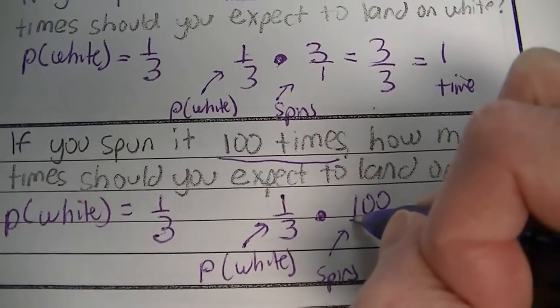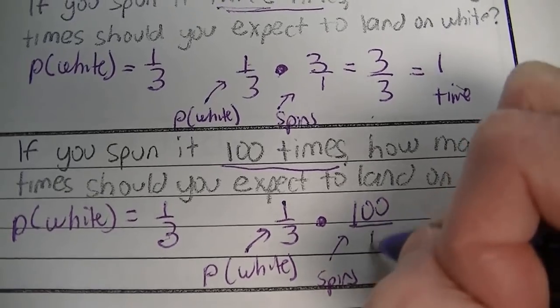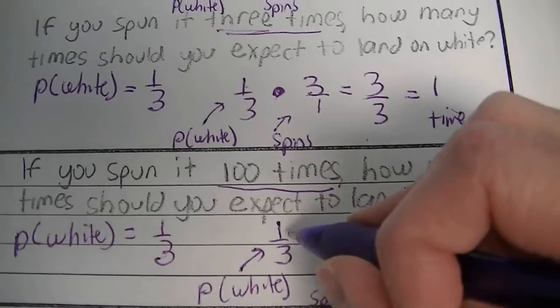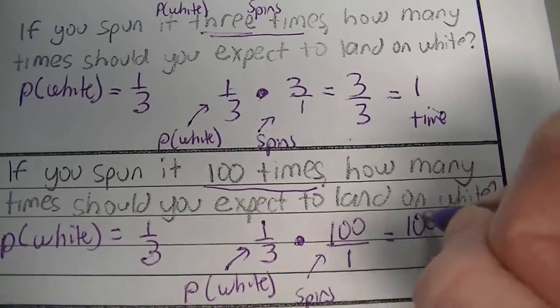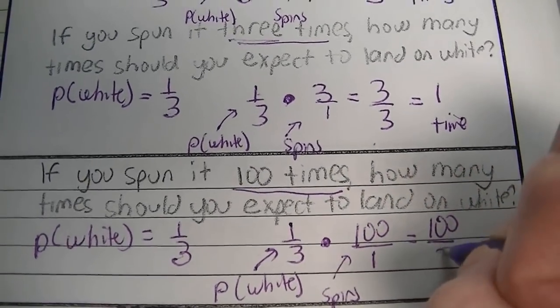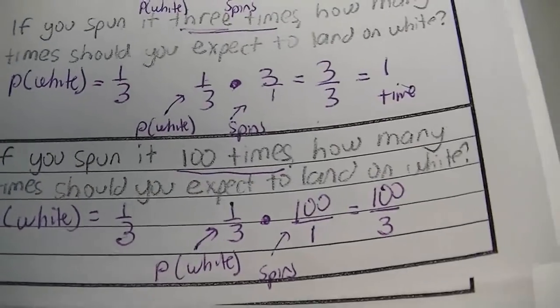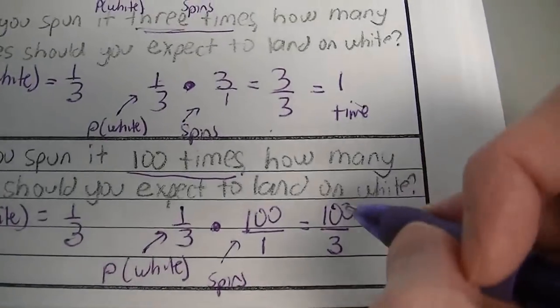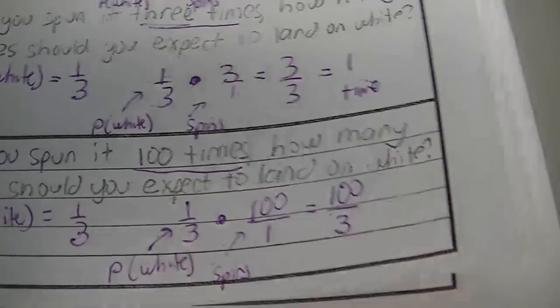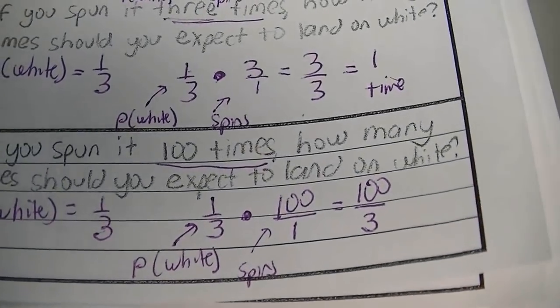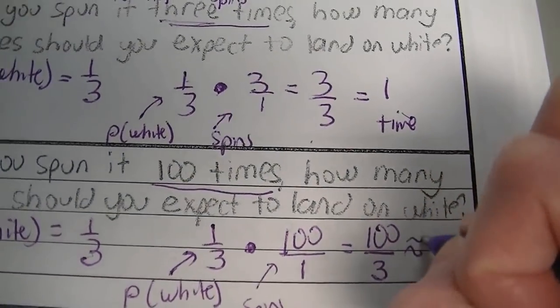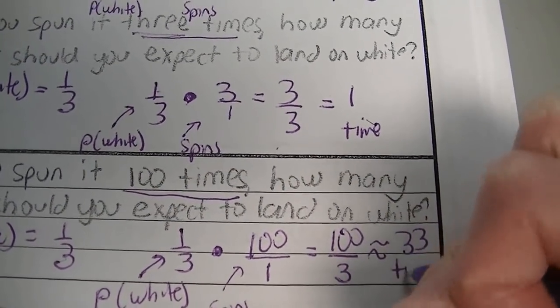And to make it easy on my brain, I'm going to convert 100 into its fractional form of 100 over 1. 1 times 100 is 100. 3 times 1 is 3. And you know we're probably going to get a decimal here. So 100 divided by 3, you get a decimal of like 33.333 or something like that. So I'm going to say approximately 33 times.